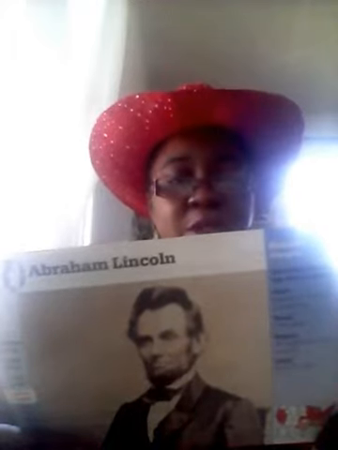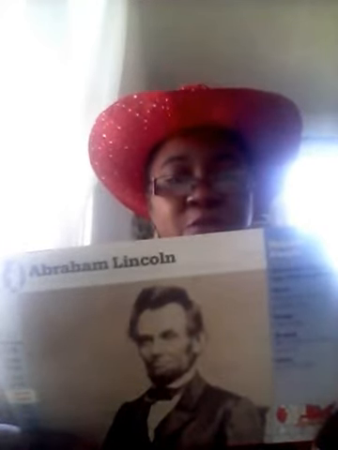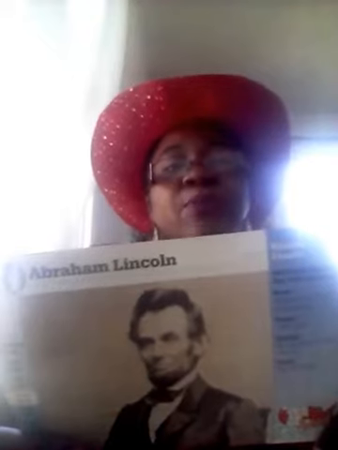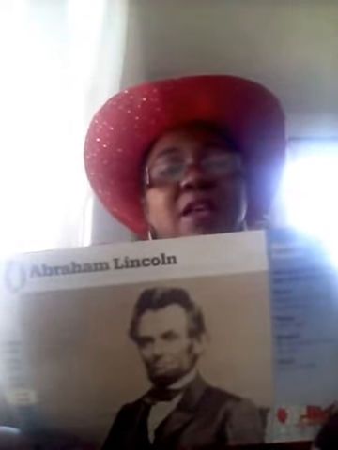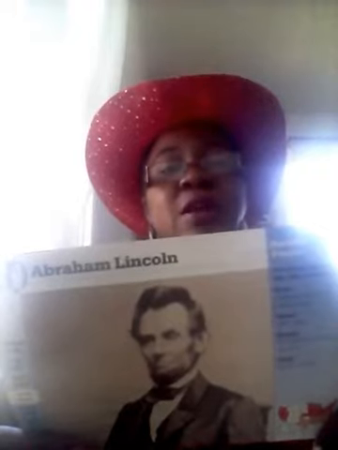But he became a towering figure, and he will always be remembered as the president who preserved the United States as one country and ended the slavery of African Americans. Lincoln was a successful lawyer in Illinois when he ran for Senate in 1858 in a series of debates that captured the nation's attention.